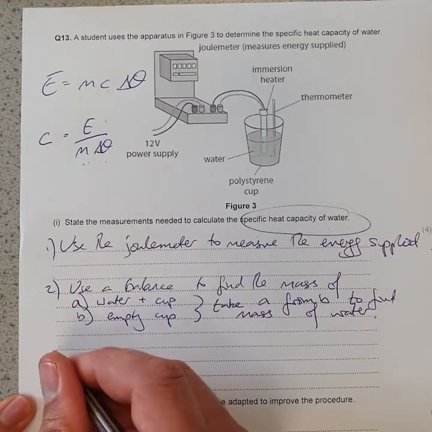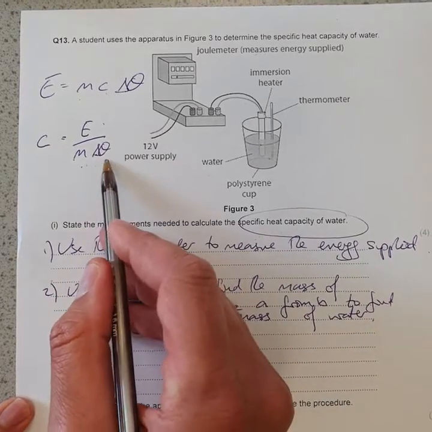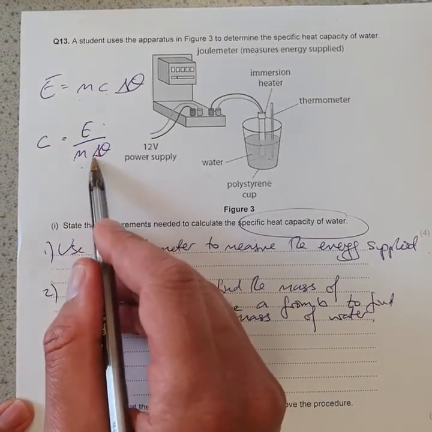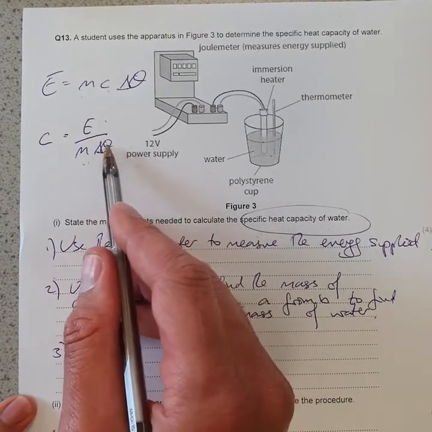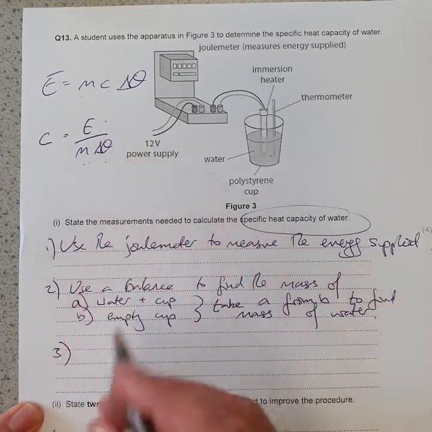And then lastly, the temperature change. That's a triangle, delta, which just means change, and the theta, this capital O with a line in the middle, that's the temperature. So that's temperature change.